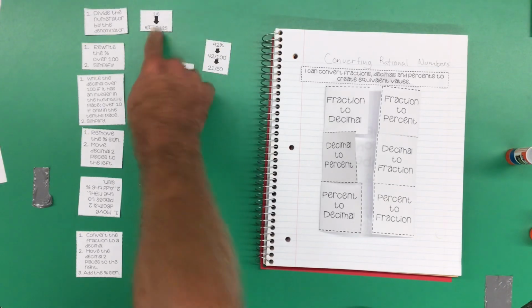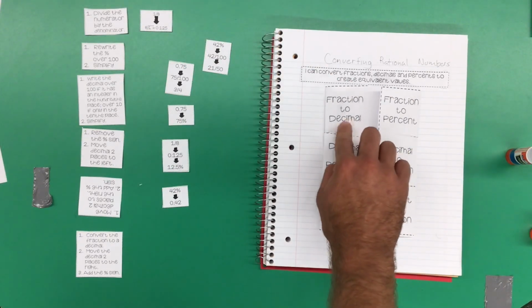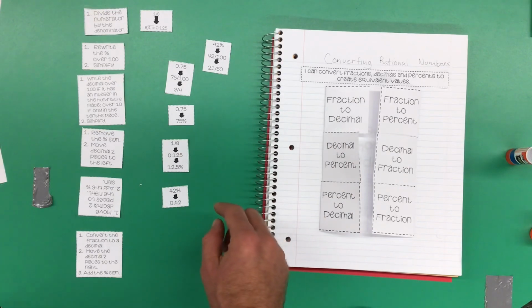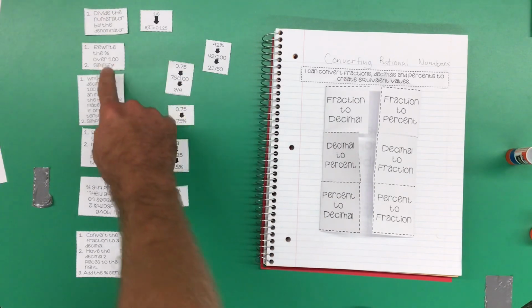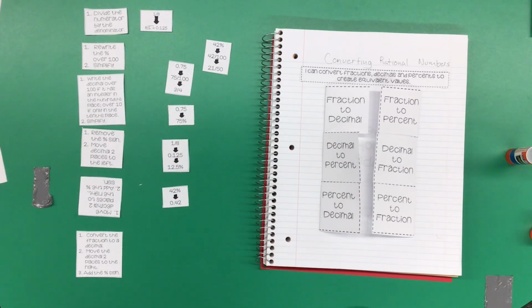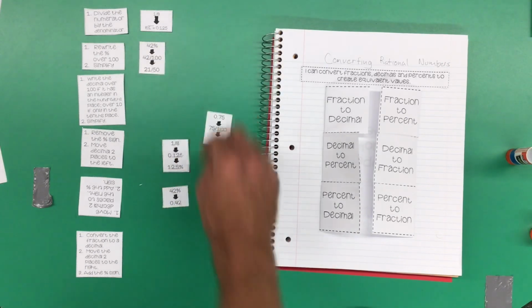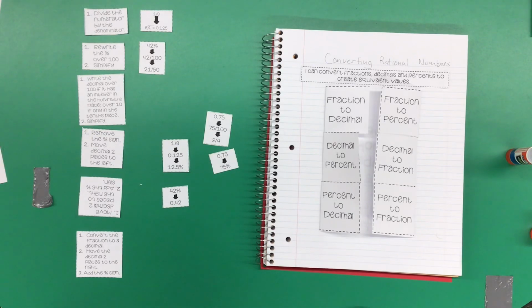So we can take a fraction to a decimal, just like over here. So next one, rewrite the percent over 100 and simplify. So which one has a percent? Then we're going to rewrite it over 100 and then simplify. I think this one matches that.